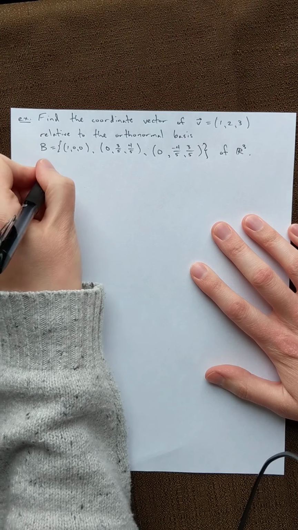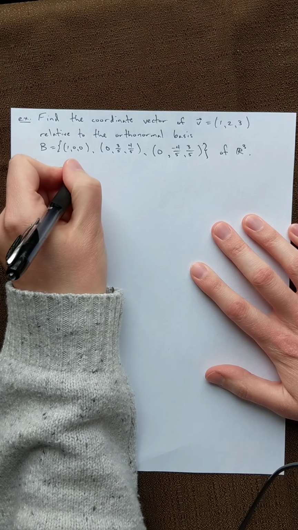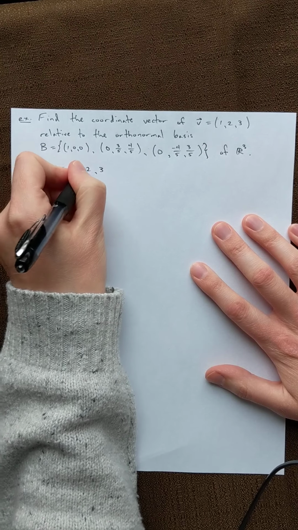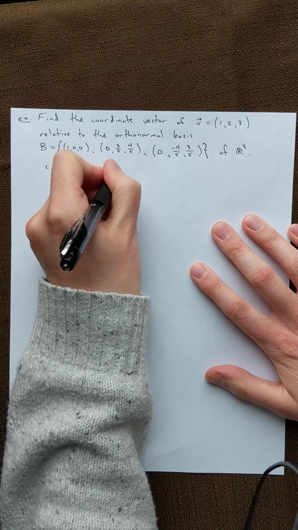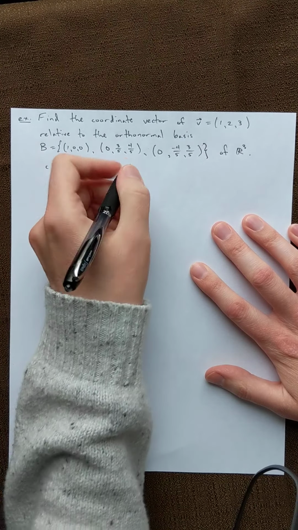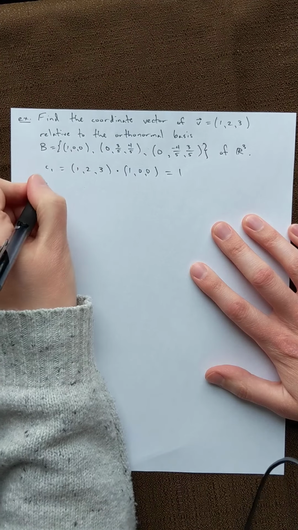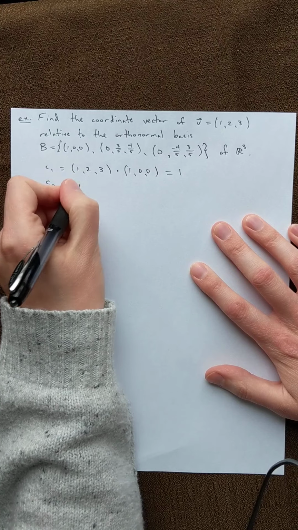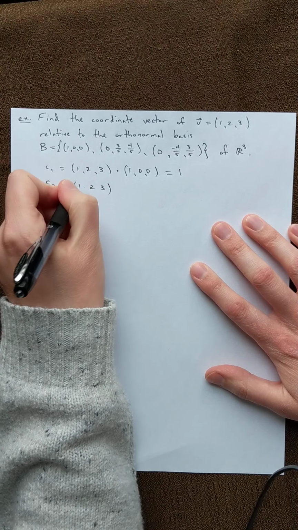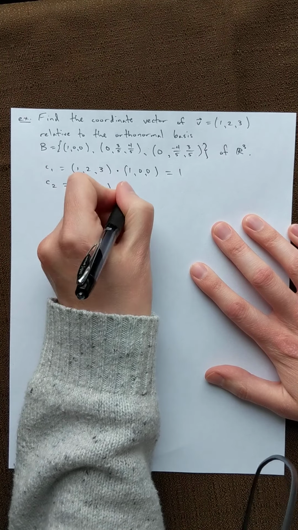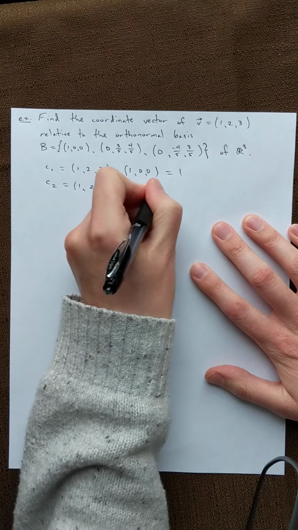So our constant C1 is just going to be the dot product of v with the first vector 1, 0, 0, which is actually just going to be the number 1. And our second constant is going to be v dot product with the second vector, which is 0, 3 fifths, 4 fifths.